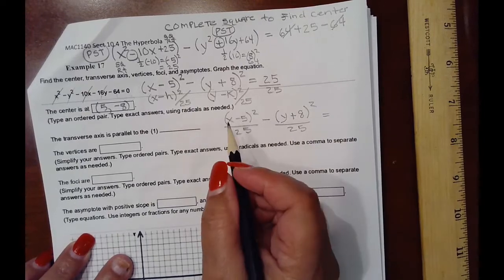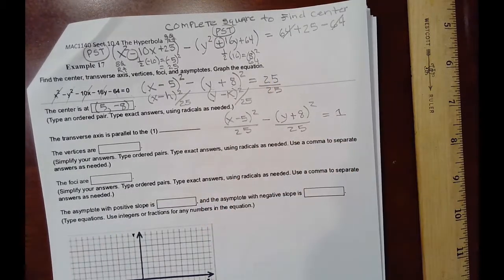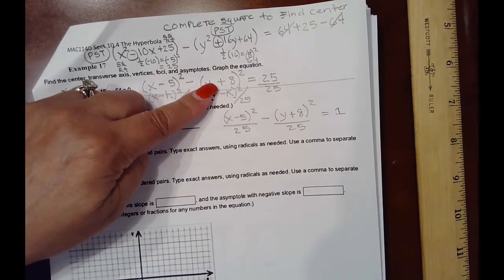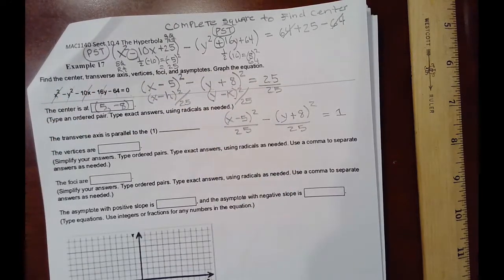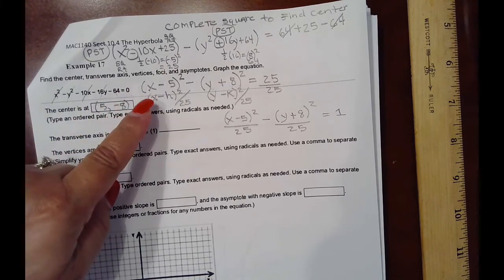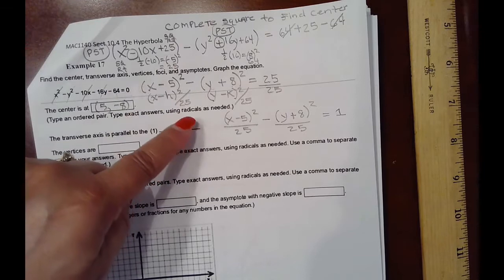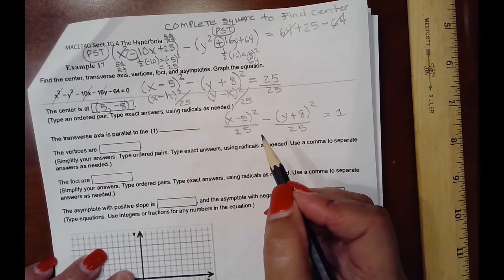Okay, I just divided everything by 25. This became a 1 as is required when you're going to graph. This expression had a 1 in front of it, so 1 divided by 25, the 25 is down there. And same thing on the x expression: x minus 5 squared divided by 25 looks like this. So this is what we're graphing.